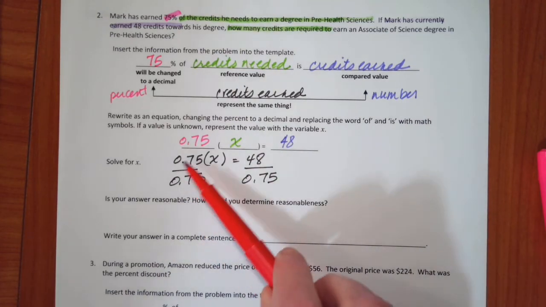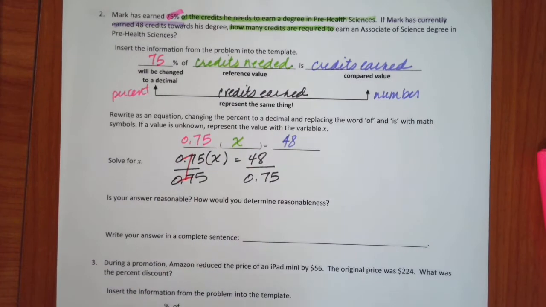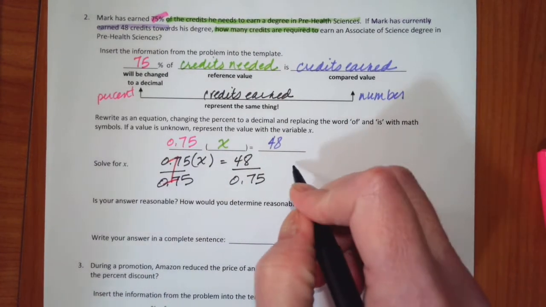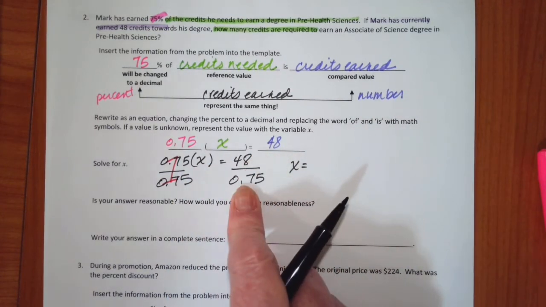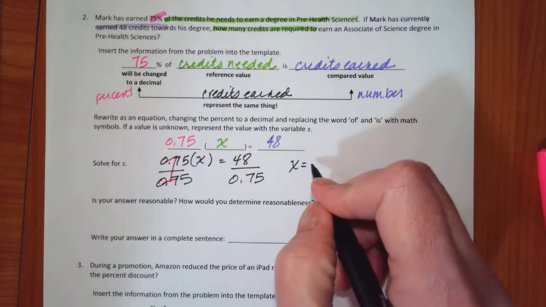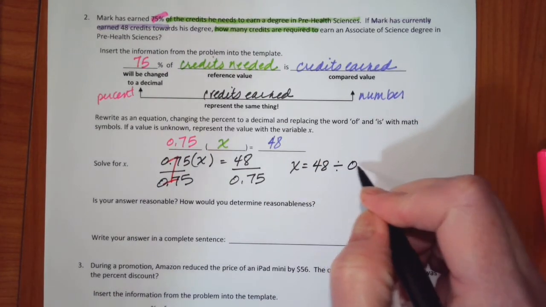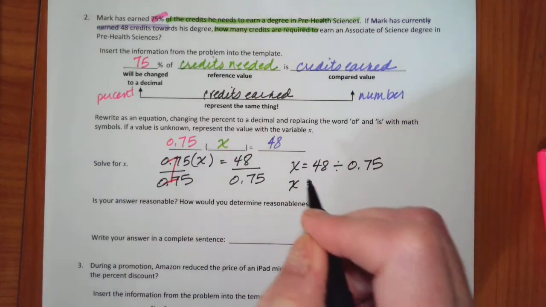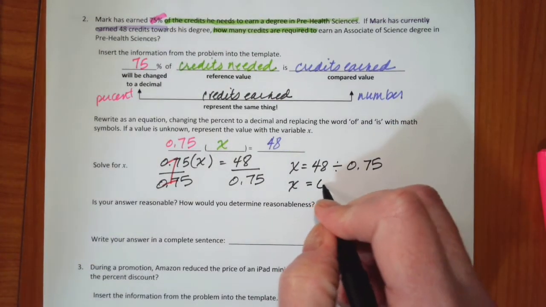Why am I doing this? Because anything divided by itself is 1. So what I'm left with here is x is equal to 48 divided by 0.75. If it's helpful, write it as 48 divided by 0.75. And when I put that in my calculator, I get that x is 64. I think that's right. Yes. 64.